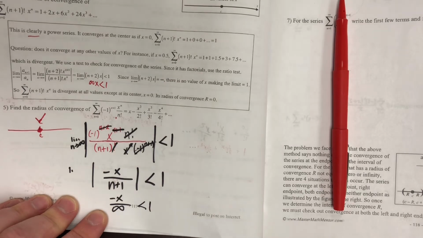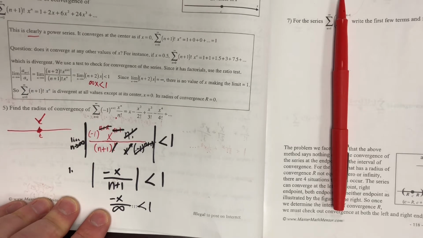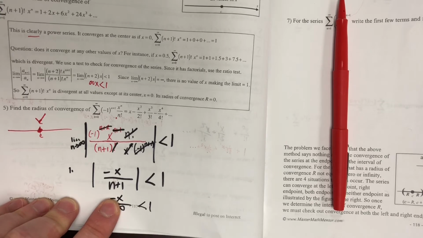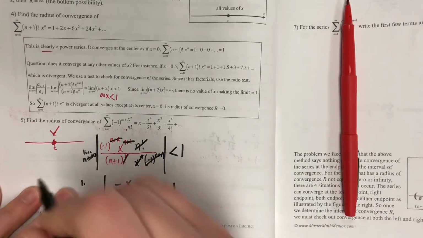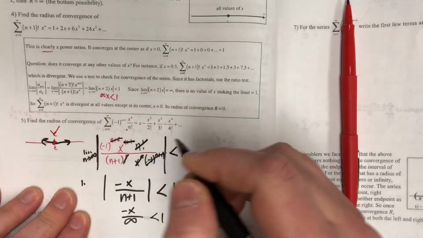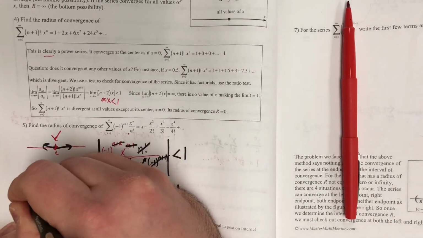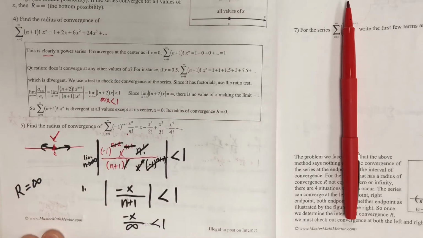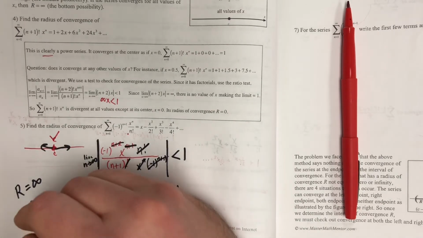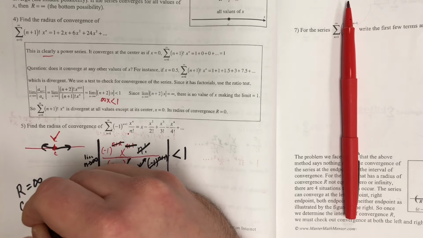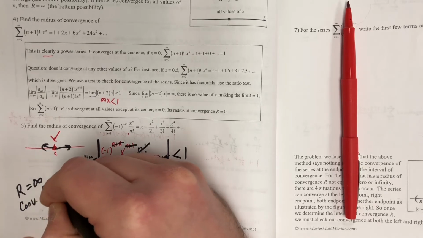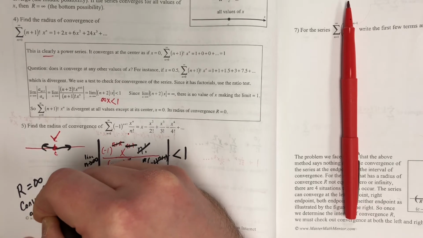And we're trying to find out what values of x make that less than 1. Well, this is always going to be 0, which is always less than 1, no matter what we plug in for x. Infinity is not a number, remember. So that means that we can plug in any number we want for x. So the radius of convergence, r, we'd say is infinity. And it's convergent for all reals.